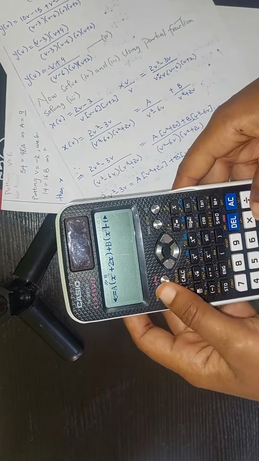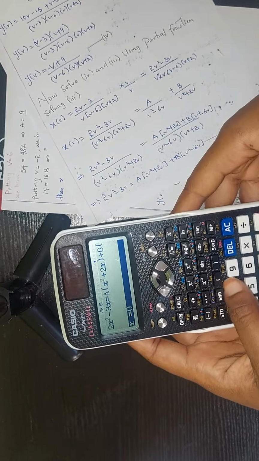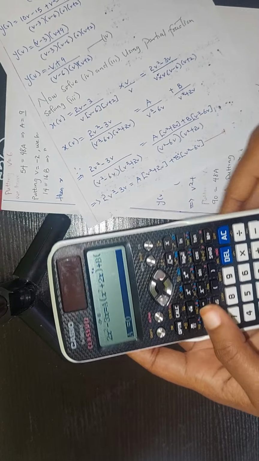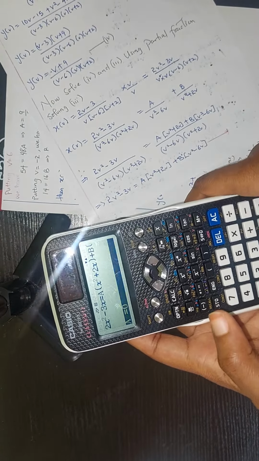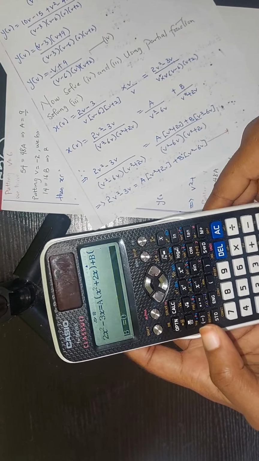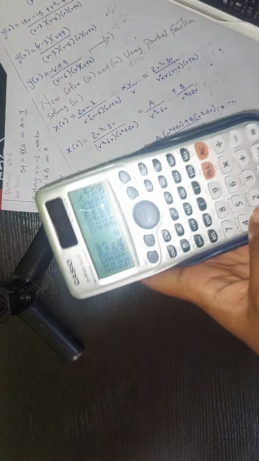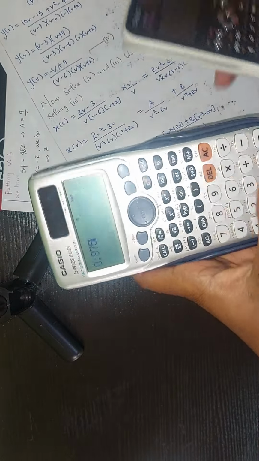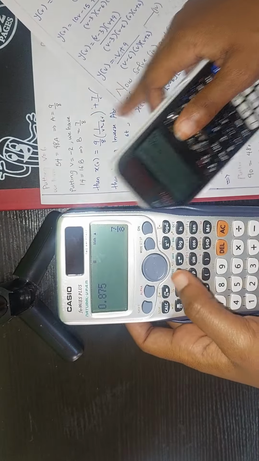So I just press shift calc. My x, which is my v here, I make it minus 2, equal to. If you put minus 2 in a, what will happen? A will turn to 0. So you put 0. Then we're looking for b, right? So you just put equal to, your b is 0.875. If you come here, mode 1, 0.875, what do you have? 7 over 8, which is what we have here, 7 over 8.